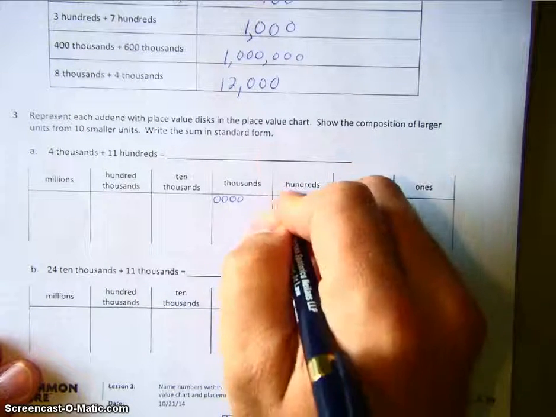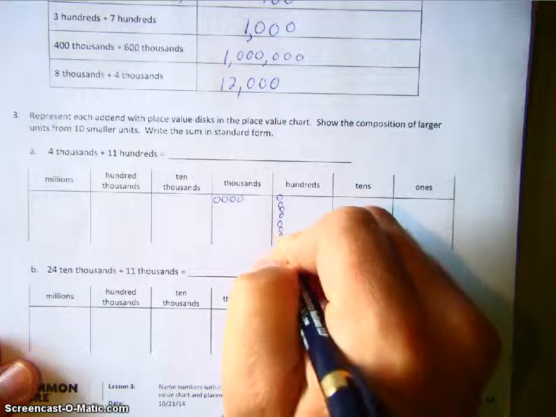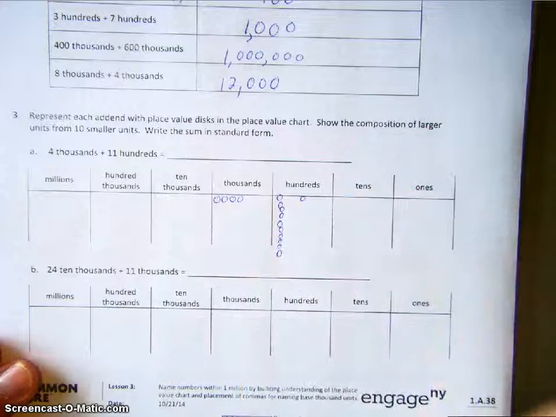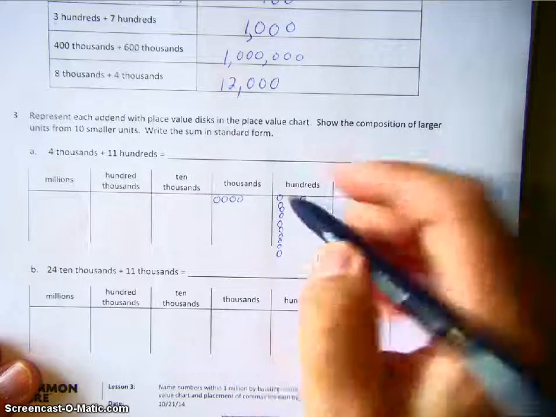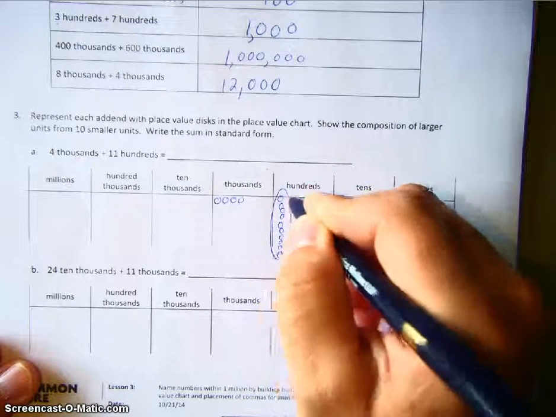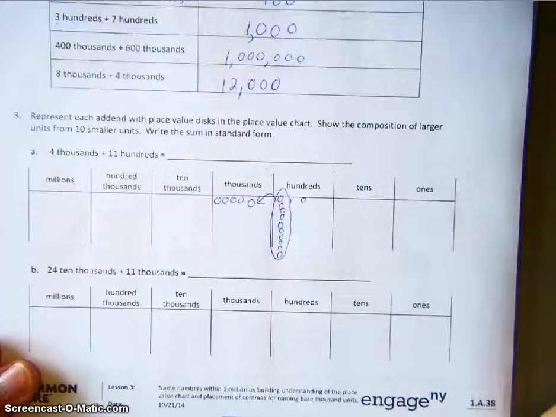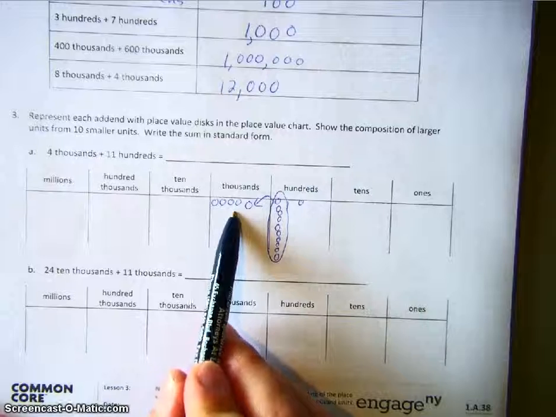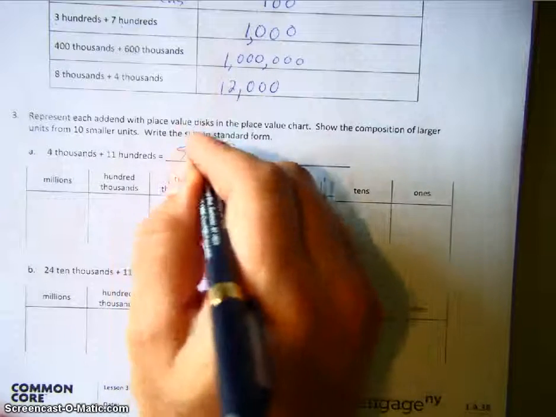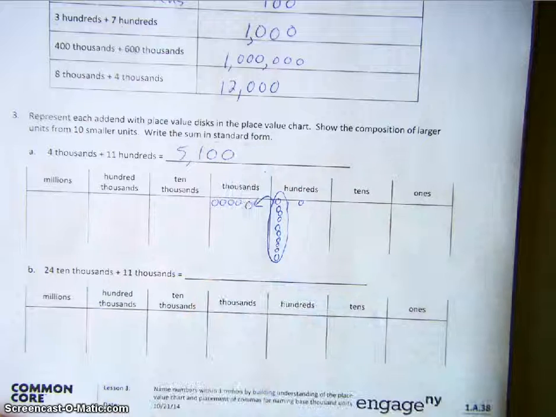So when I go to place these number disks, I'm going to put them in groups of 10. Okay, so I'm going to draw 10 hundreds. And then I'm going to put my extra one over there. So here's my 11 hundreds, 10 and then 1. Because now I know that I need to bundle up these 10 hundreds to make another 1,000. So now we can see when we go to name this that we have 5 thousands and 100 to make it look like that. And we have to write our sum in standard form.